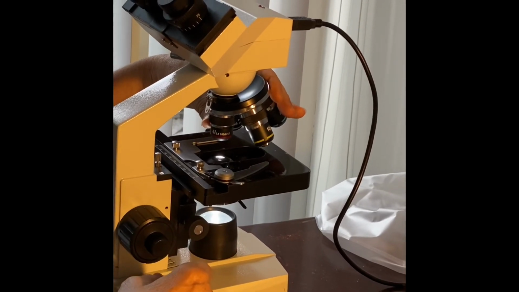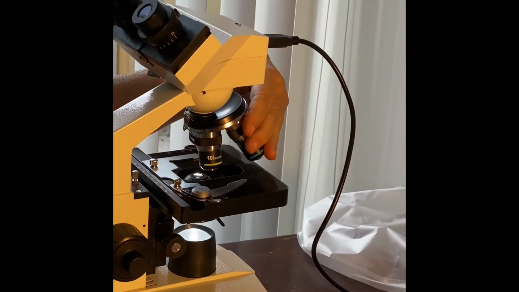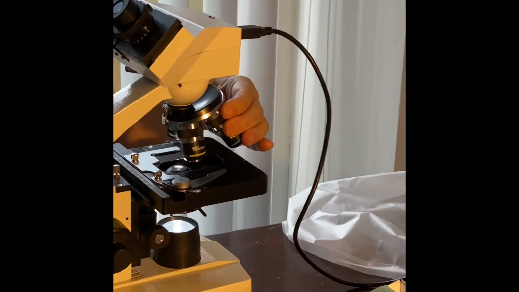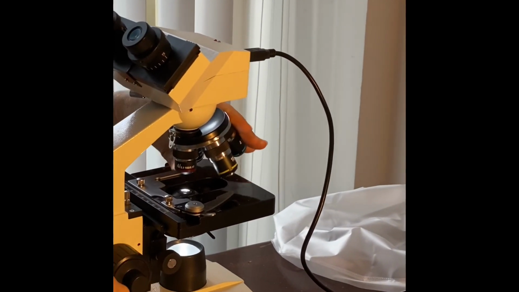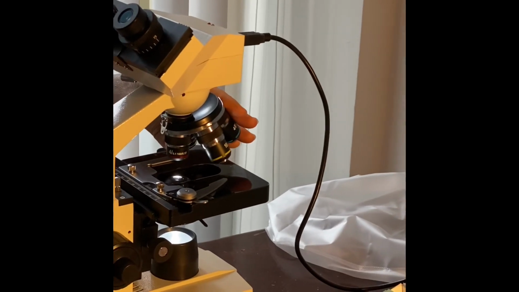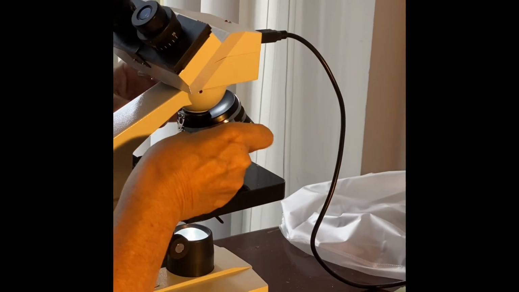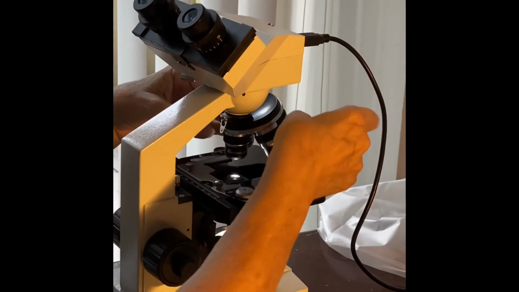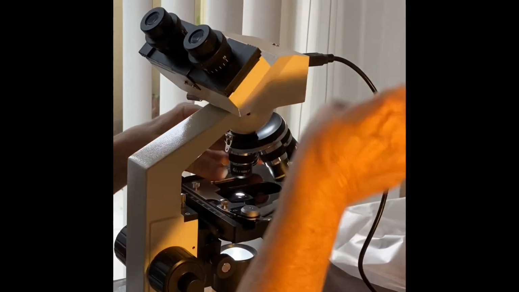The objective has been moved from 10x, which is 100 total magnification, to 4x, which is 40. That's how you're going to store the microscope. Then take a piece of lens paper and clean off any liquid or dust. Clean the objectives well and the ocular lens.